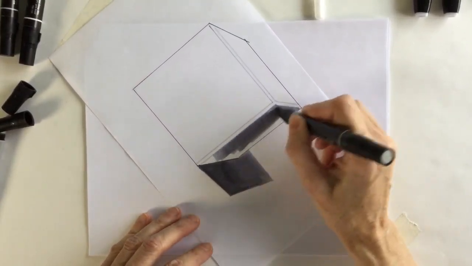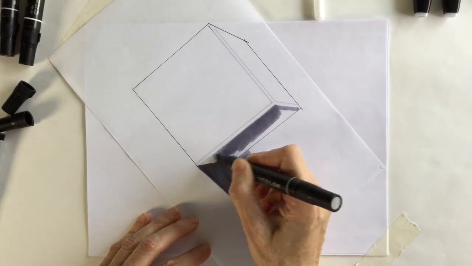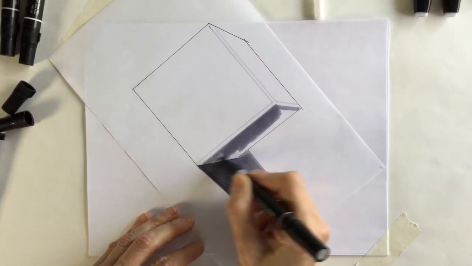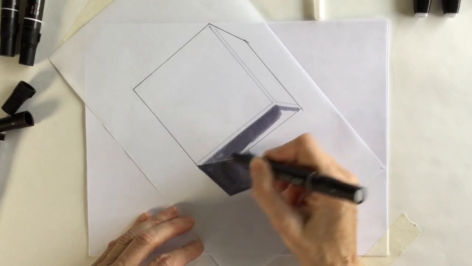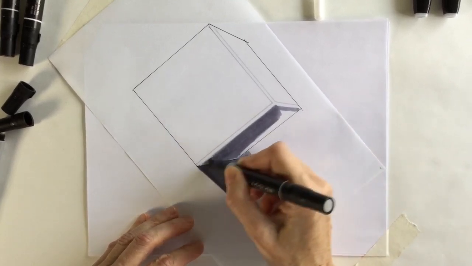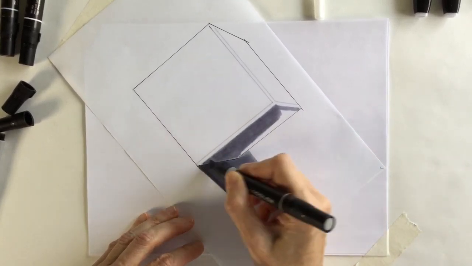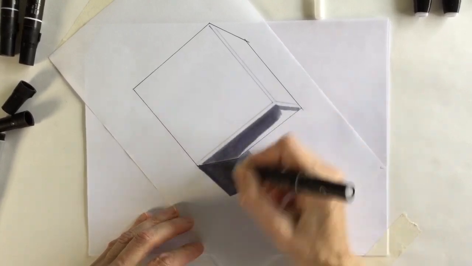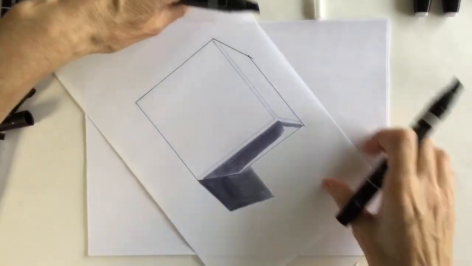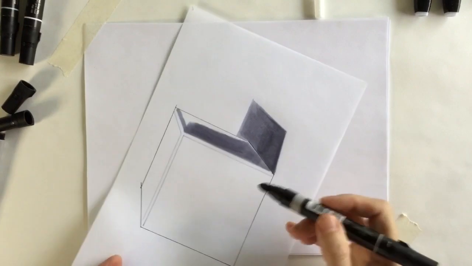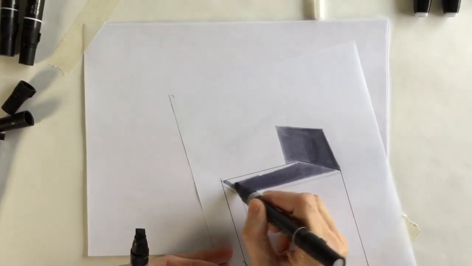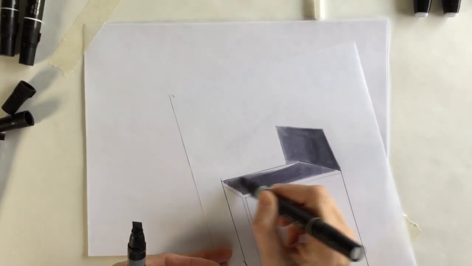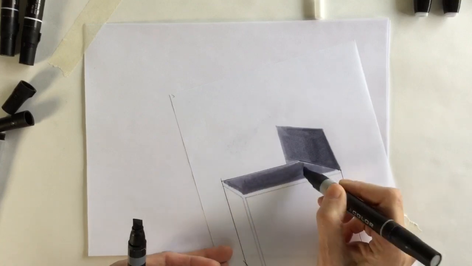That dried, so I just went right over it again and re-wet it. That's the great thing about alcohol-based markers. You can re-wet the paper up to a certain point. At some point it's not going to let me do that anymore, and I'll just be making stains. But notice how much darker this gets. Every time I lay the marker on it, it's getting just a little bit darker.